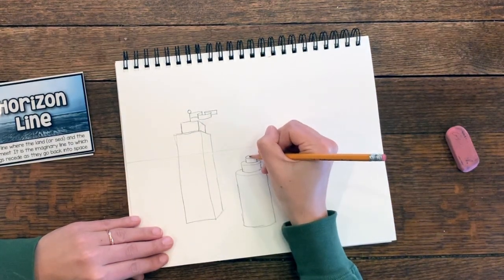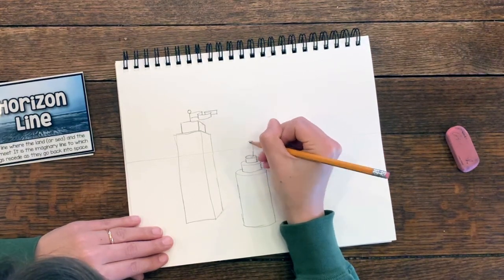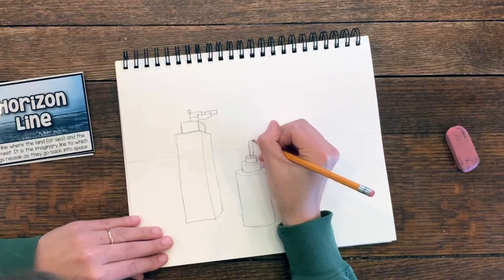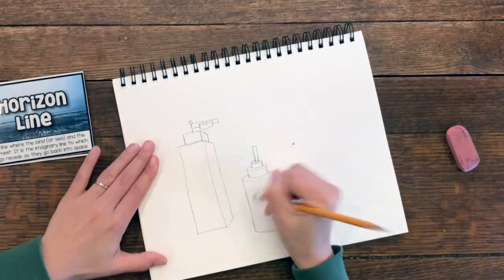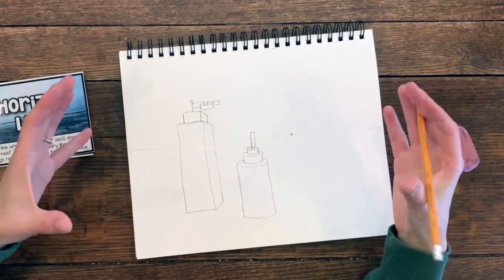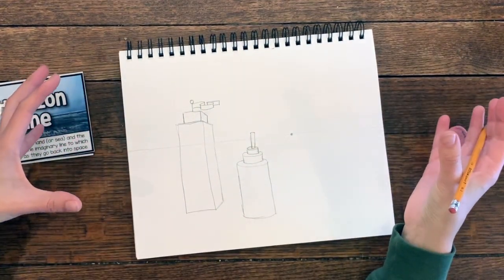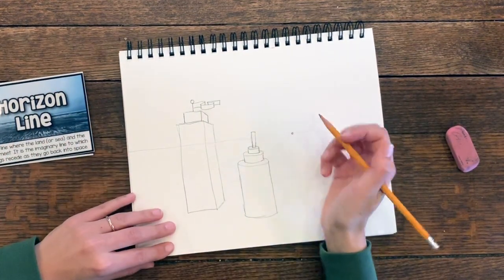Now, if I add a top cylinder here, I'm not going to see the top. So instead, I'm just going to see a curved line. Perfect. And the thing about a city is that it is a big cluster of buildings. So there are going to be buildings that overlap each other.